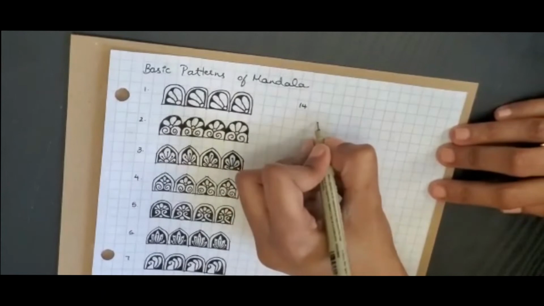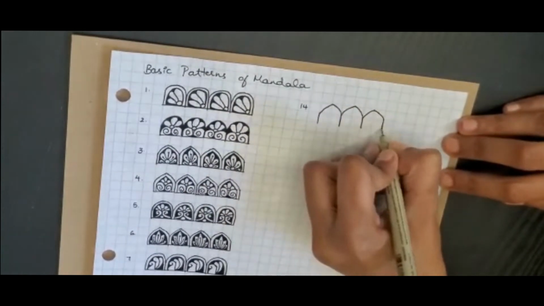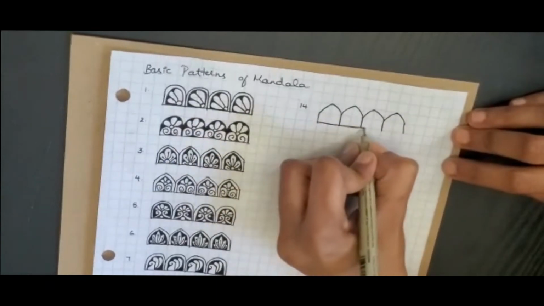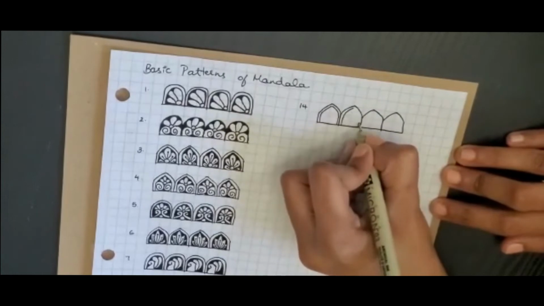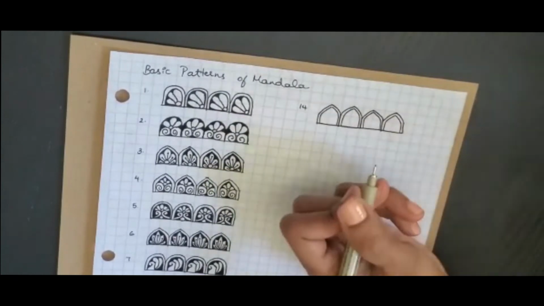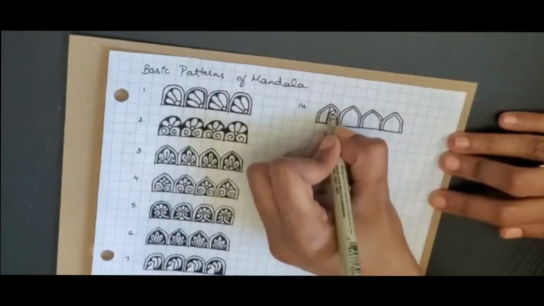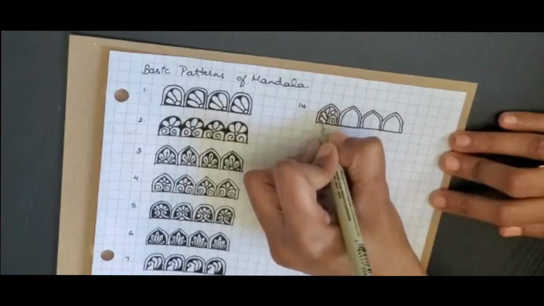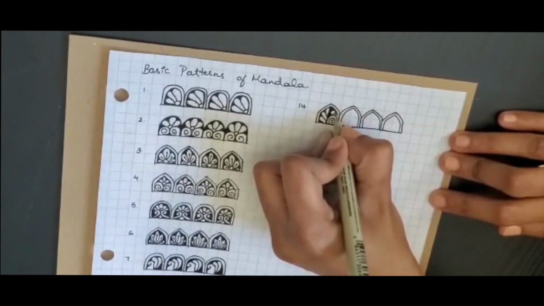For the 14th pattern, draw pointed petals as well as add a baseline and also the inner line. Divide it into 2 halves. For the left half, draw the petal pattern. For the right half, draw the spiral and also a circle and shade the gap area.